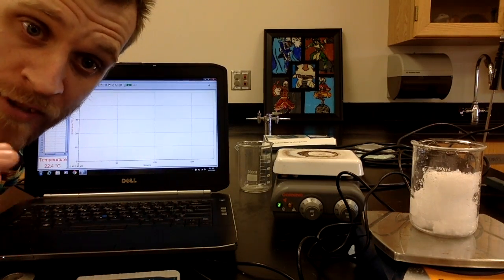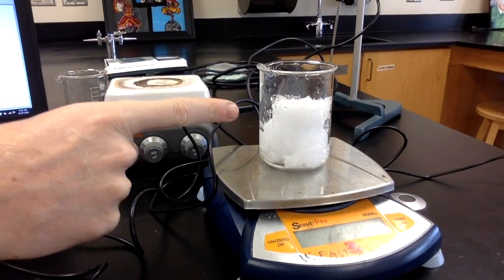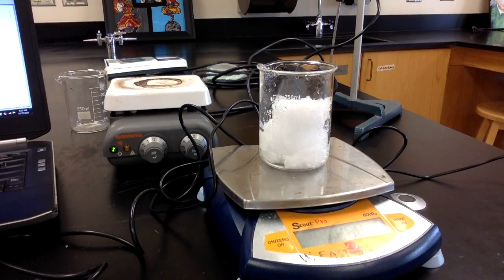Hello everybody! So today we're going to figure out the efficiency of a hot plate and how well it can actually heat up different materials. And we're going to focus on water and ice. So over here I have a beaker full of snow.